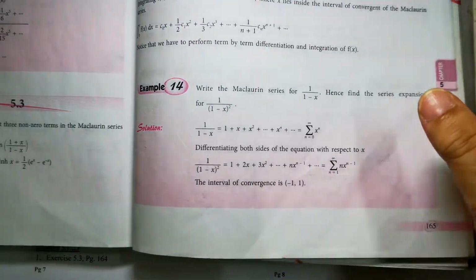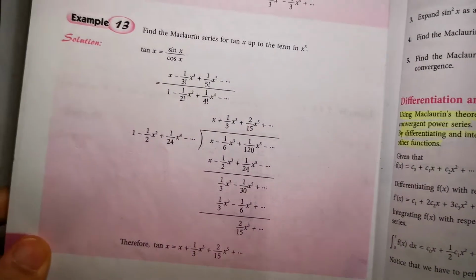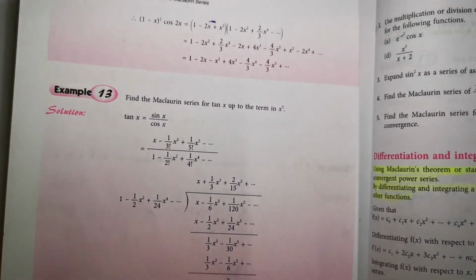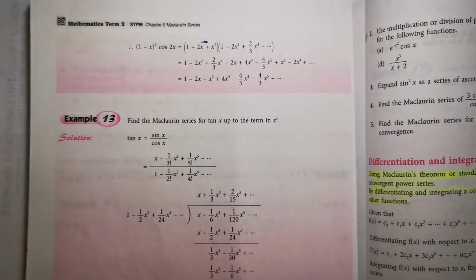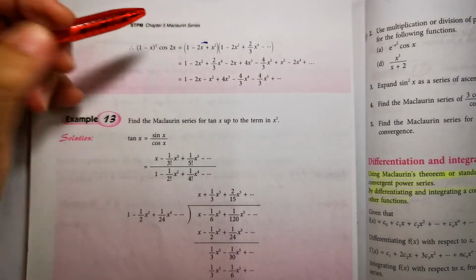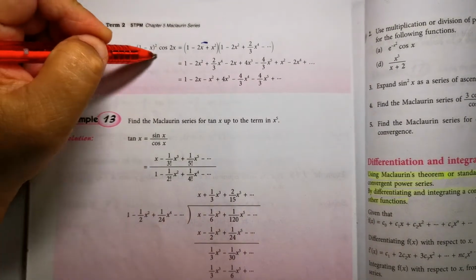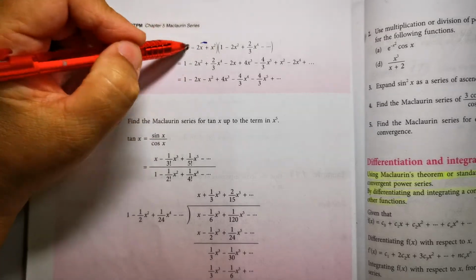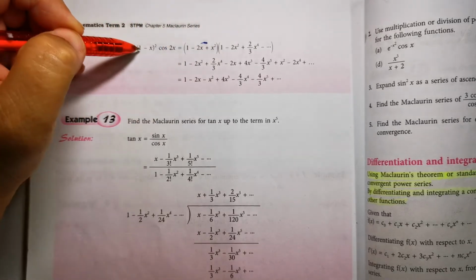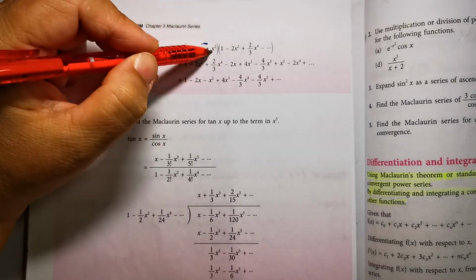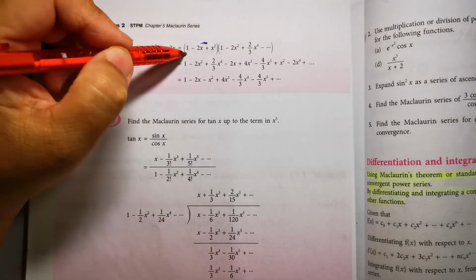Then for the second one, (1 minus x) squared is just a quadratic, so you can expand it easily: first term squared, second term squared, and then 2 multiply these. Only 3 terms.